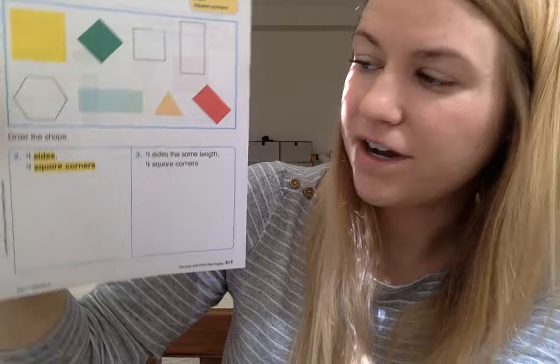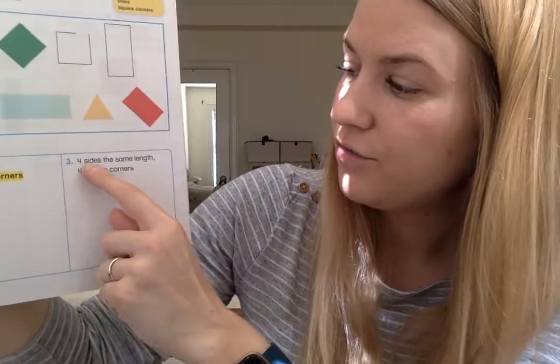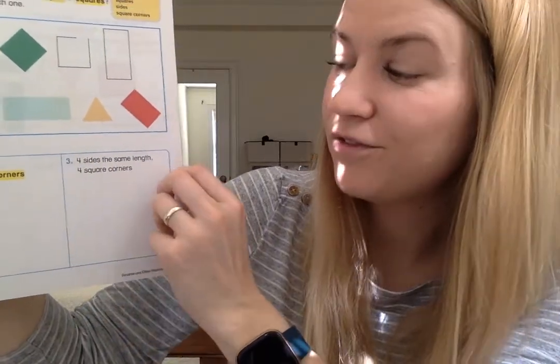Number 2, it says draw the shape. 4 sides, 4 square corners. Number 3, 4 sides the same length, 4 square corners. If you have a ruler, you can definitely use a ruler for this one. If you don't, you can freehand it, but just try and be very, very detailed as you work. The next page, 218.